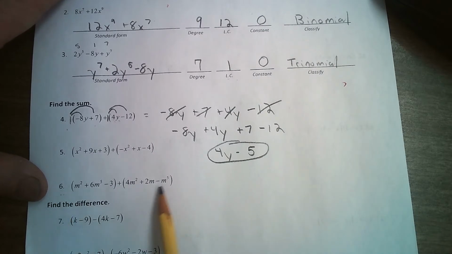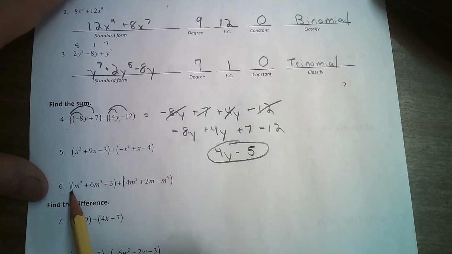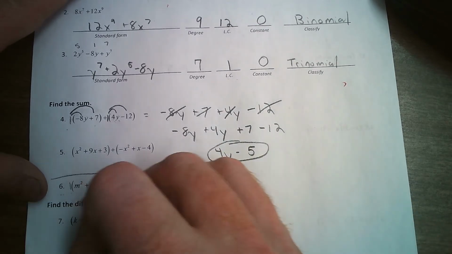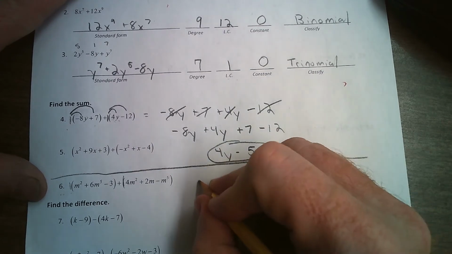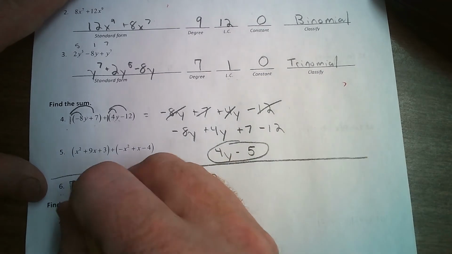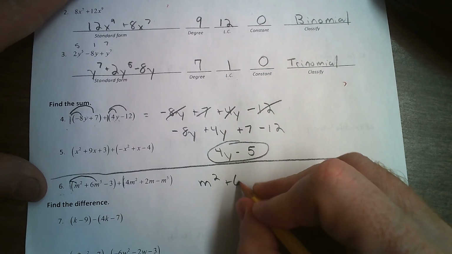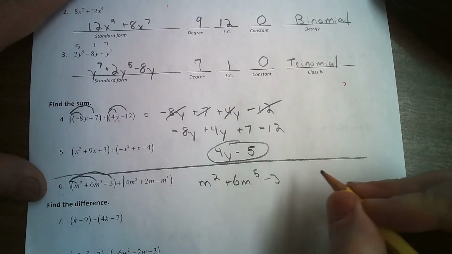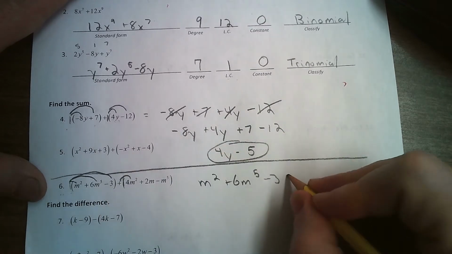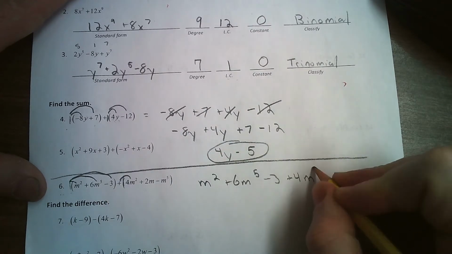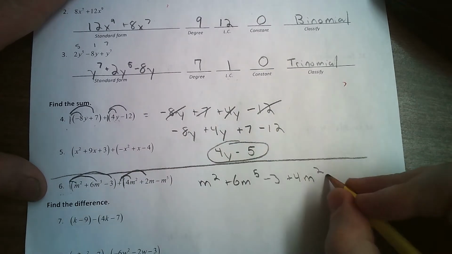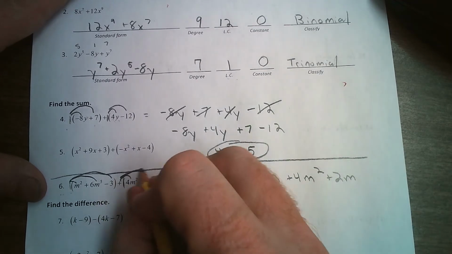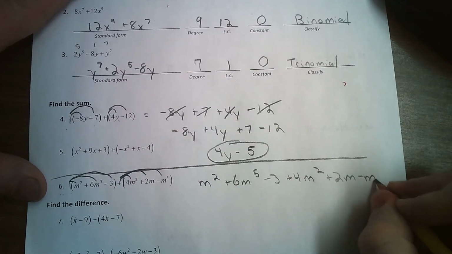So when you find the sum, again, all you do is distribute a positive 1 and then combine like terms. So I distribute my positive 1 here. Let me draw. It is m squared plus 6m to the 5th minus 3 plus 4m squared plus 2m minus m to the 5th.